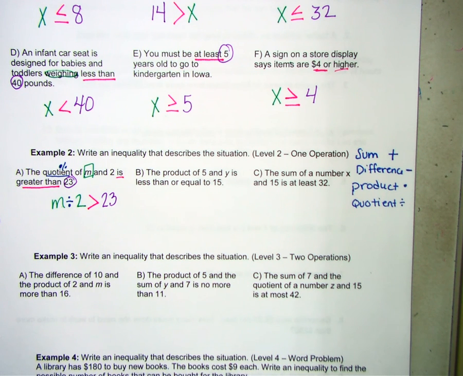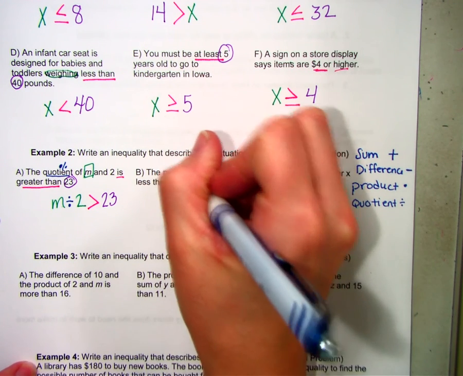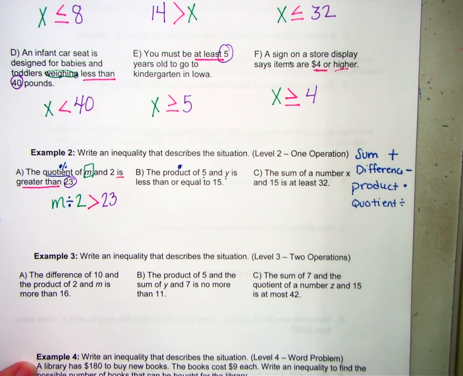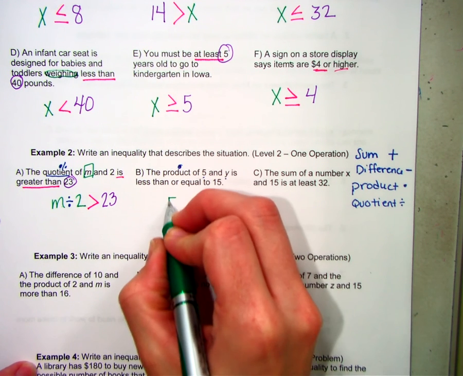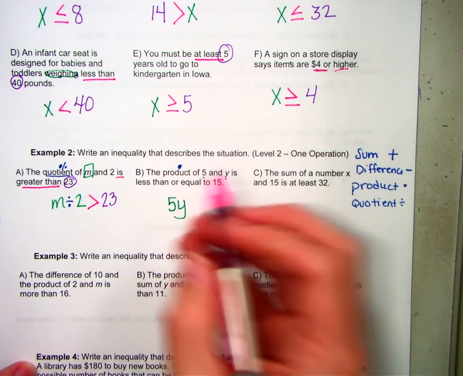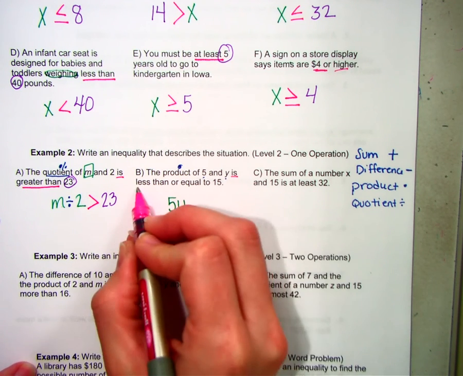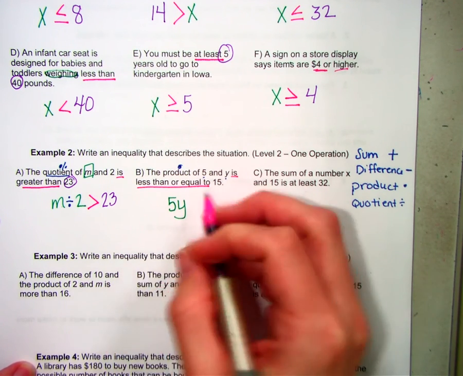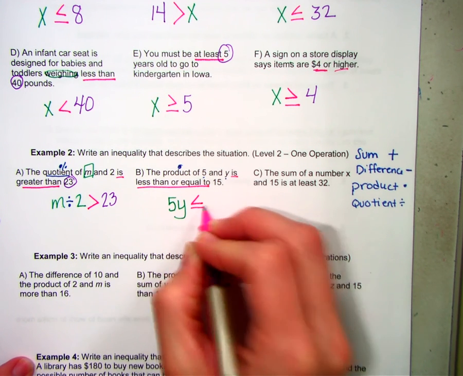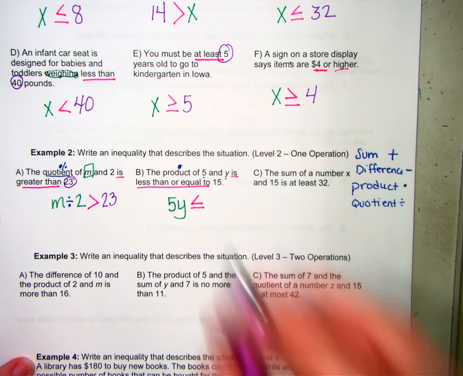Okay, try that one more time. The product. Product means times, that's going to be the operation that I put in here. That times is going to go in between 5 and y. Typically I don't put a times if there's a number and a letter, but you can put it if you want, it doesn't hurt anything. Is less than or equal to, look it up. That is the symbol here. And then 15.